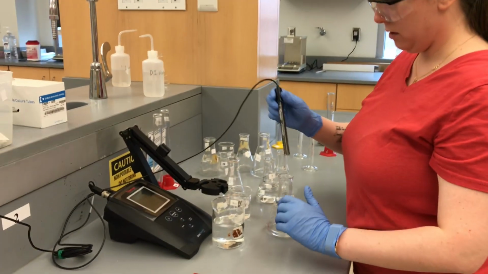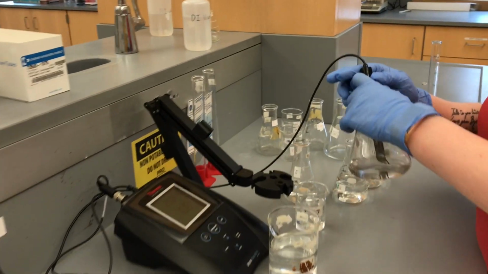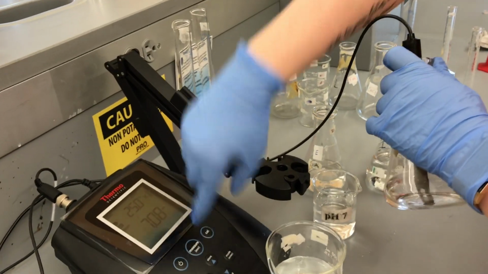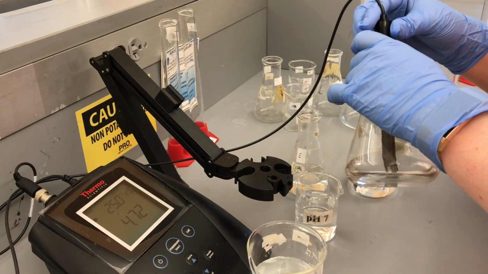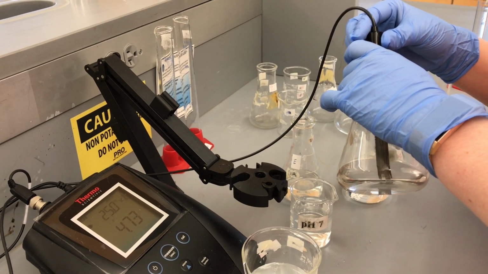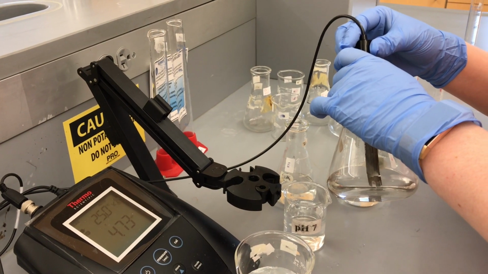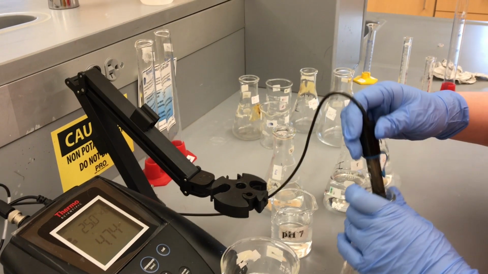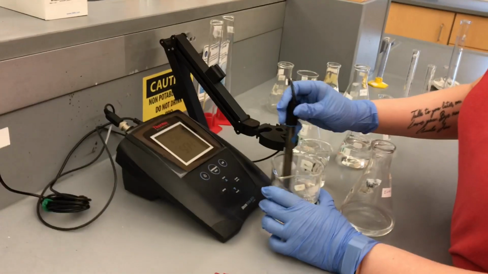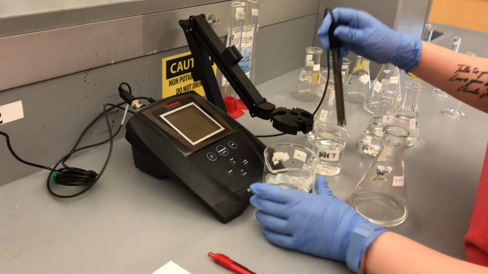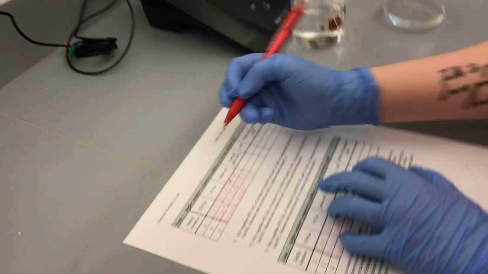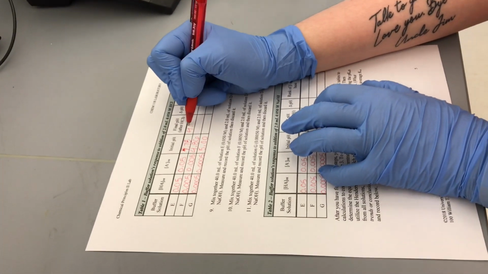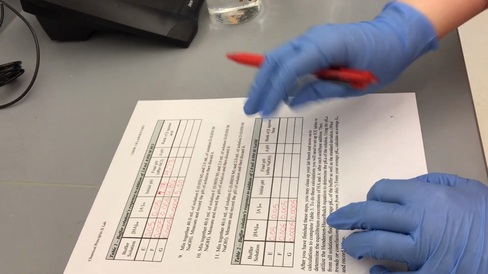All right, so what do we got? Press the measure button. All right, looks like 4.73. So our final pH is 4.73. So we can put that in this box here.